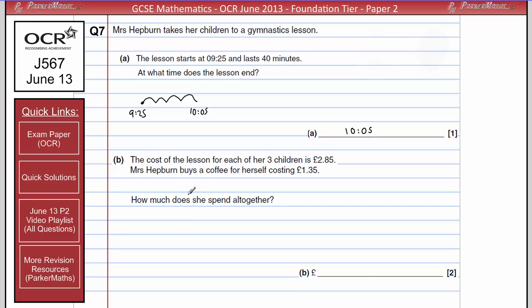In part B, it says the cost of the lessons for each of her 3 children is £2.85. Mrs Hepburn buys a coffee for herself costing £1.35. How much does she spend altogether?